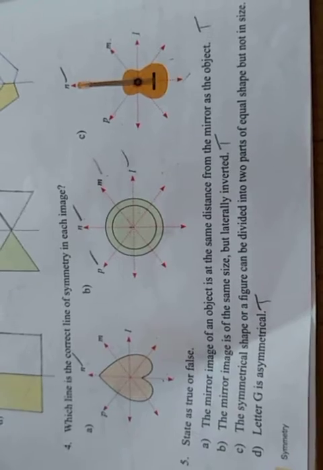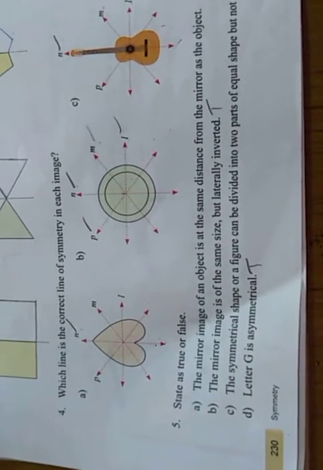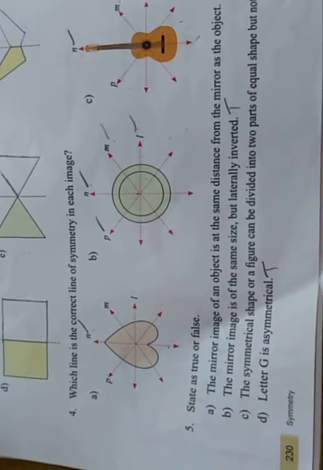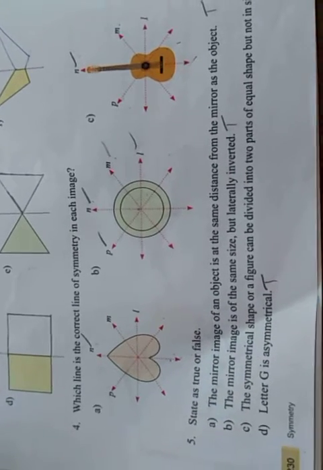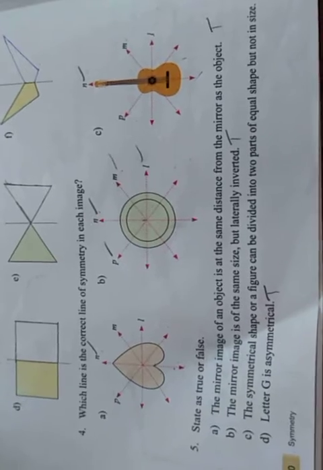Here, the mirror image of an object is at the same distance from the mirror as the object. It is true. The mirror image is of the same size but laterally inverted. This is also true. A symmetrical shape or figure can be divided into two parts of equal shape but not in size. This is false.